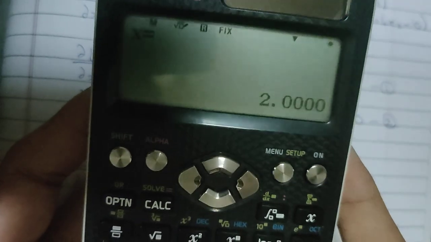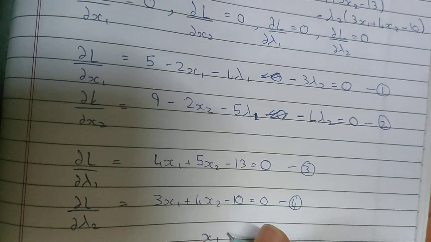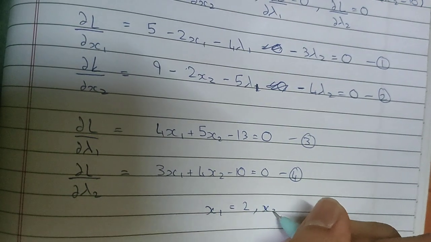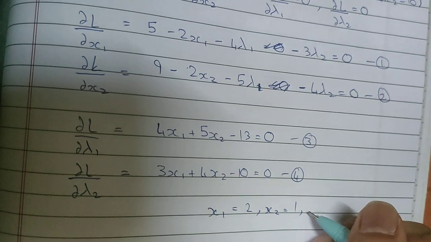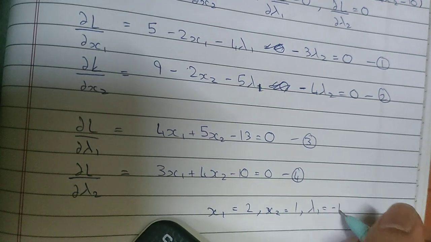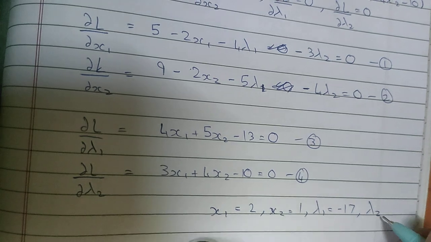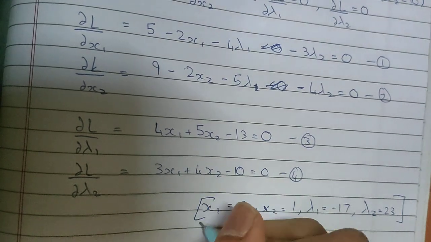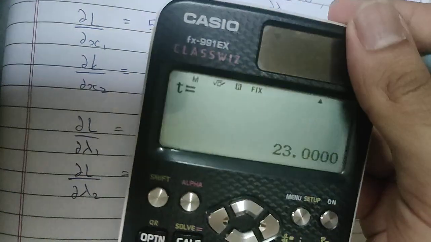Now on solving, we get the value of x as 2, meaning the value of x1 is 2. x1 is 2. x2 is 1. Lambda 1 is minus 17. Lambda 2 is 23. Nice, huh?